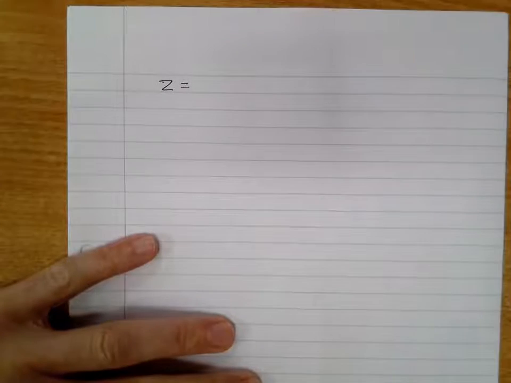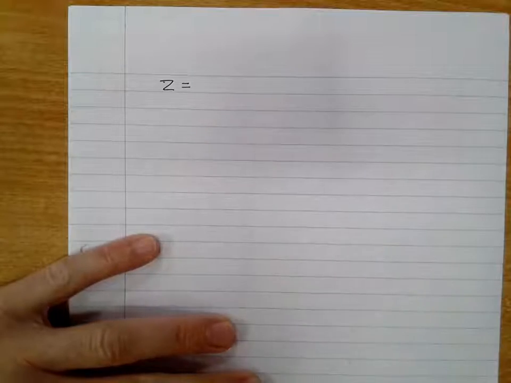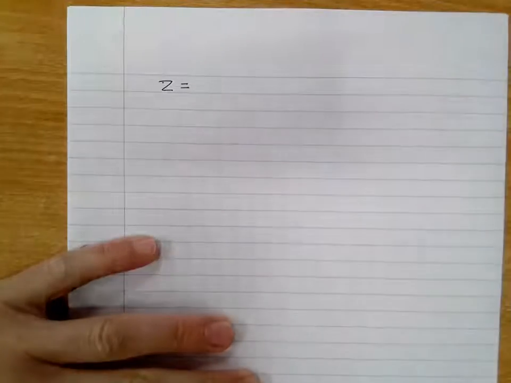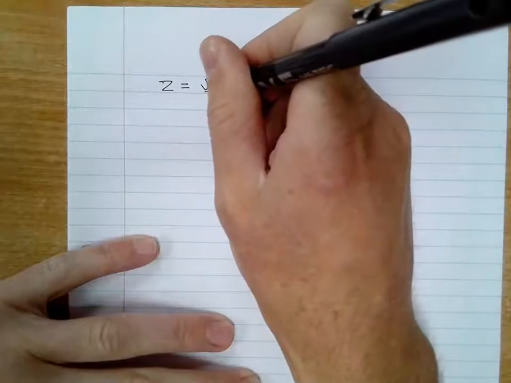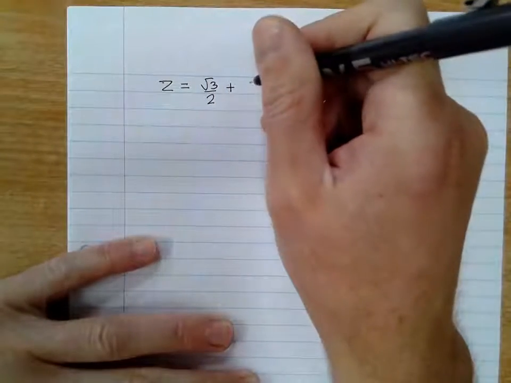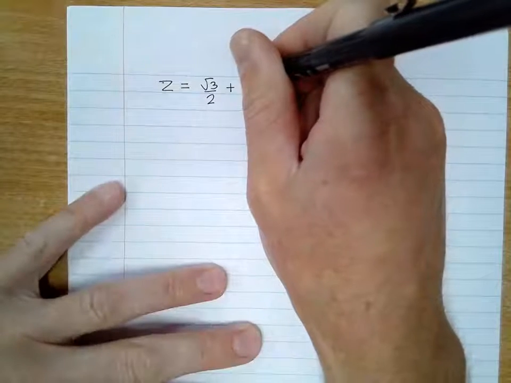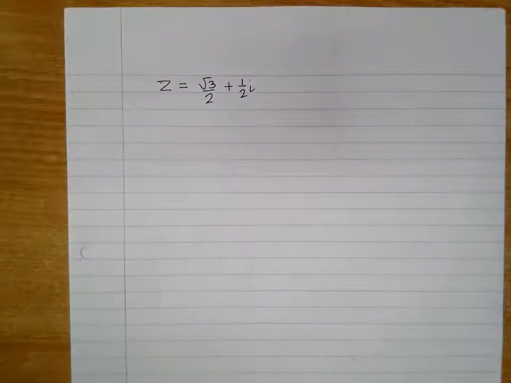Okay, so we're going to start with z equals. I've got to translate it now. This is going to be fun. So it's going to be root 3 over 2 plus I over 2, or half I. There we go. So I've got a complex number, root 3 over 2 plus a half I.